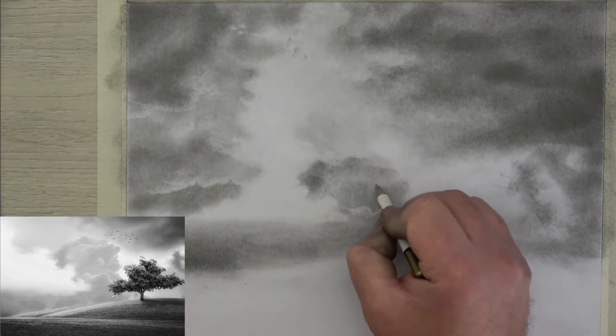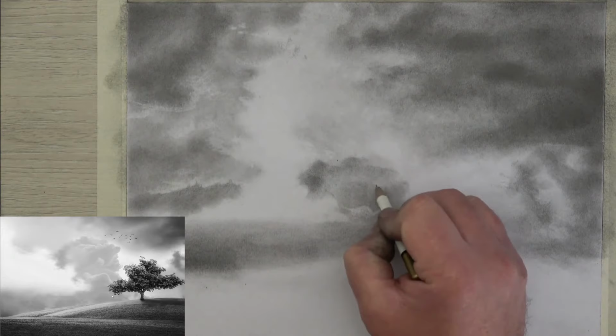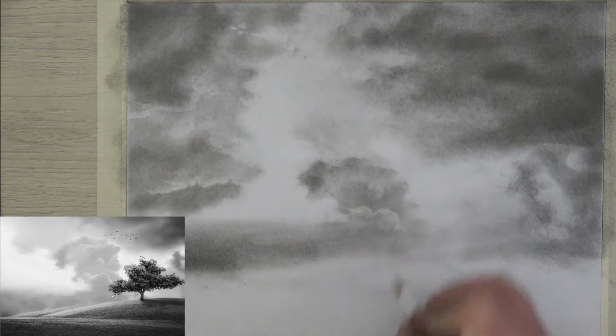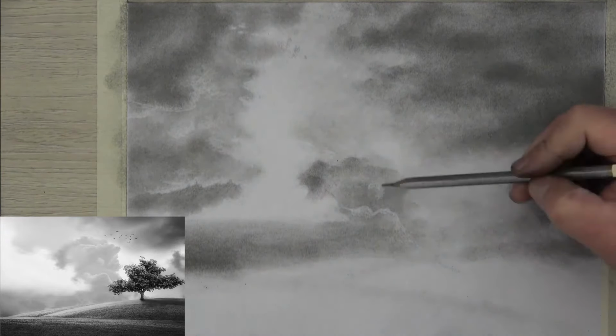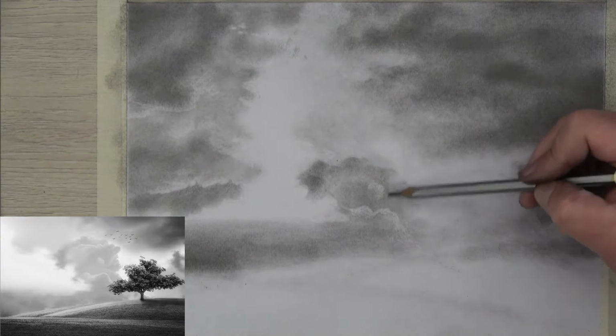Okay, let's see over here. There's a random little lighter puffy cloud hanging around in this vicinity. So we'll pop him in. He'll need a nice sharp edge on this side, so let's work that in with a pencil.